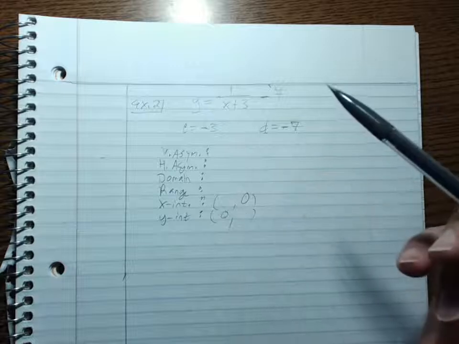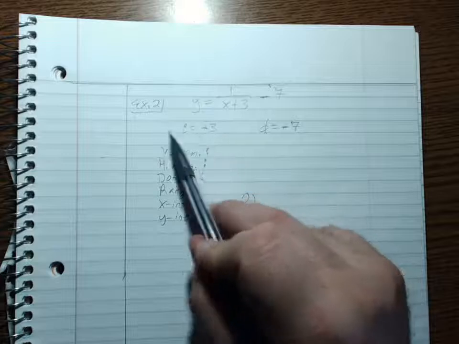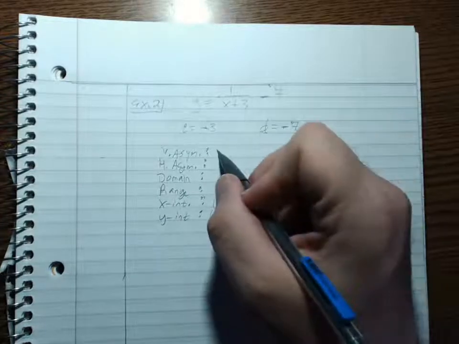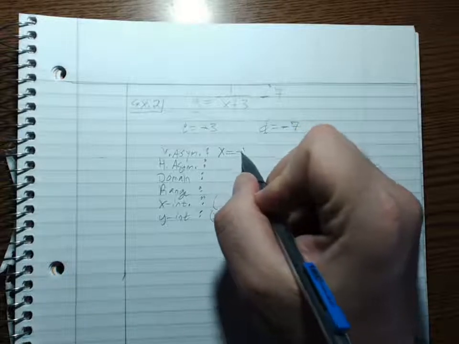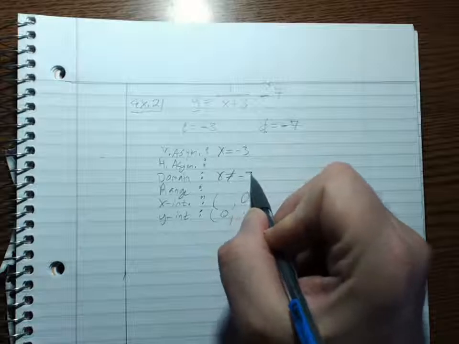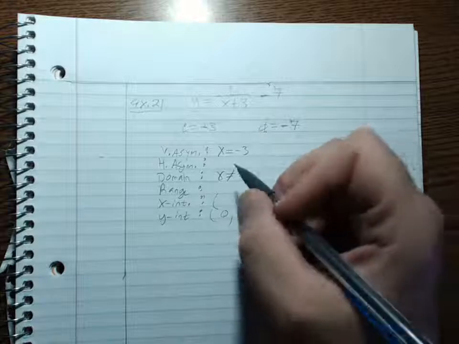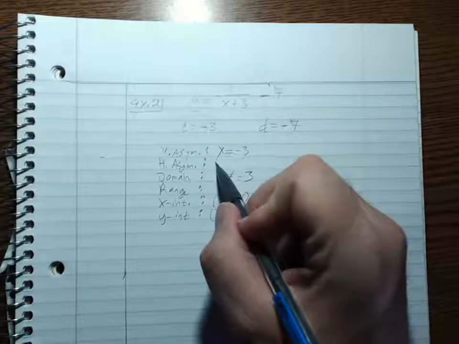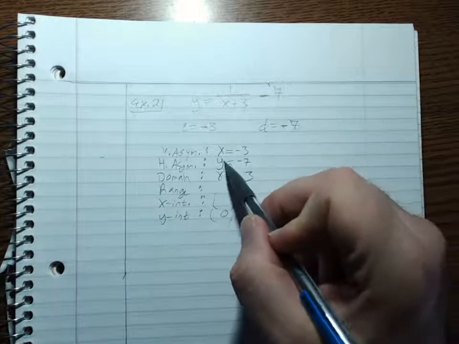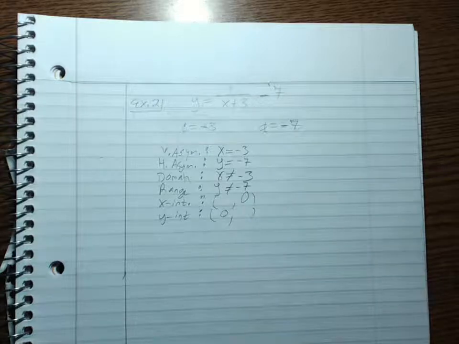These first 4 should fly by, all right? So C is negative 3. This is my vertical asymptote. My vertical asymptote will be x equals negative 3. And that means my domain will be x is not equal to negative 3, straight from the C value. The D value is negative 7. That's my horizontal asymptote. That means y will be equal to negative 7 is my horizontal asymptote. Y is not equal to negative 7 is my range.